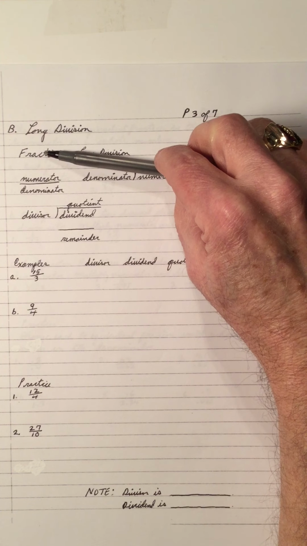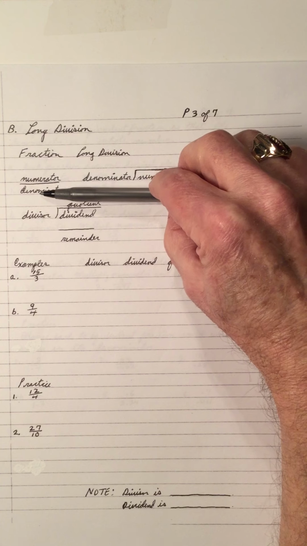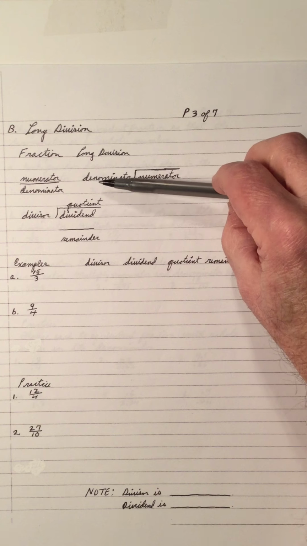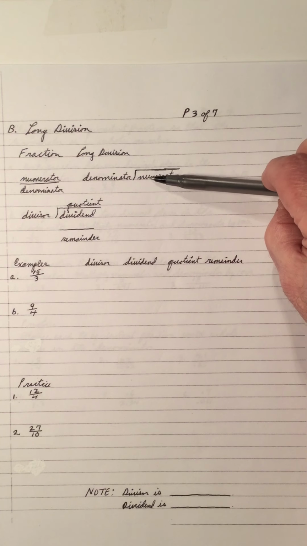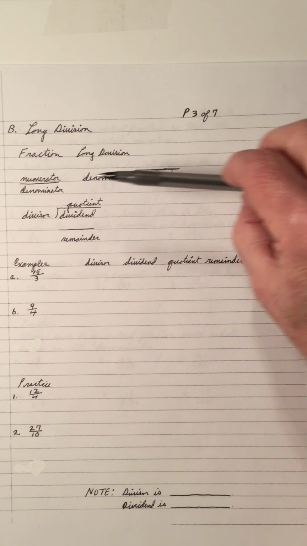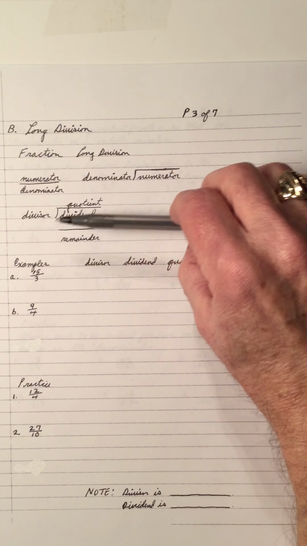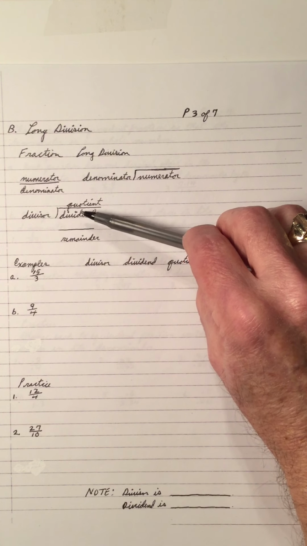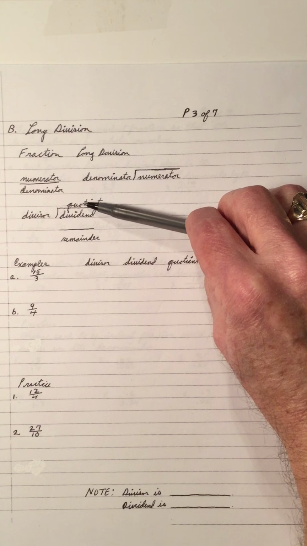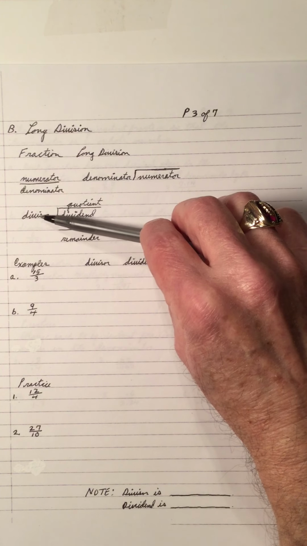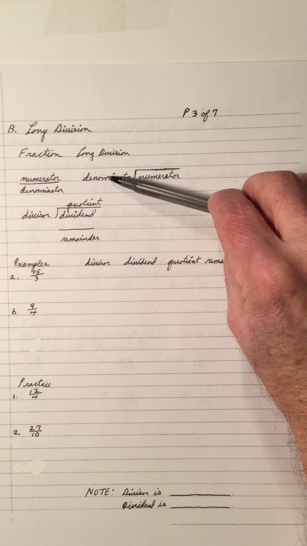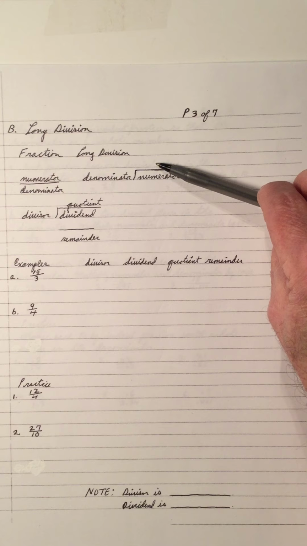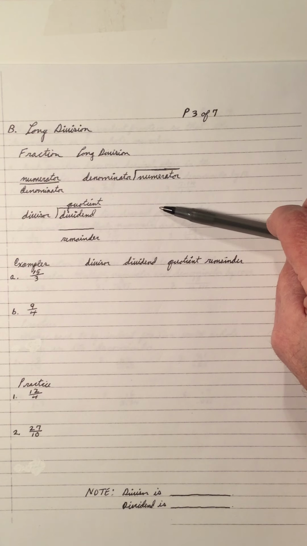As a fraction we know there is a numerator and denominator. But when we take the fraction and write it in long division form, the denominator goes first, divided into the numerator. In math, we have these words: the divisor divided into the dividend gives you the quotient and a remainder. The divisor is your denominator, your dividend is your numerator. The answer you get when you divide is your quotient, and what's left over is your remainder.